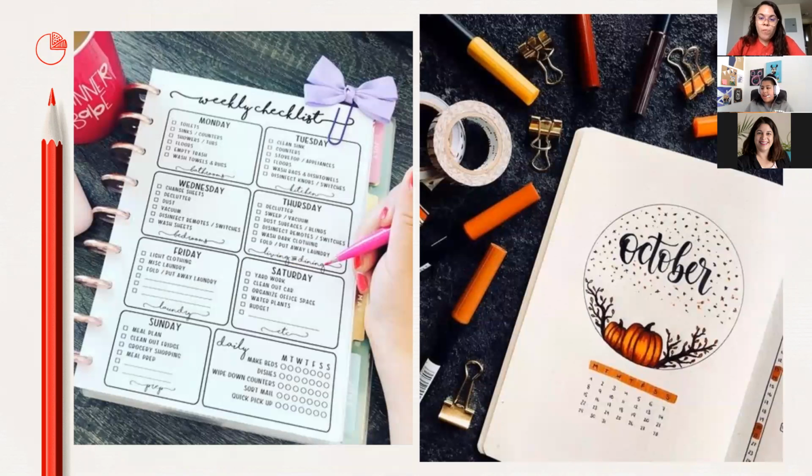Here is another bullet journal. You can have a weekly checklist if you want to clean or if you want to put your assignments there. You can definitely do that with the weekly checklist on the left. And on the right is another more aesthetic page for October where you can put the numbers and all of that fun stuff.